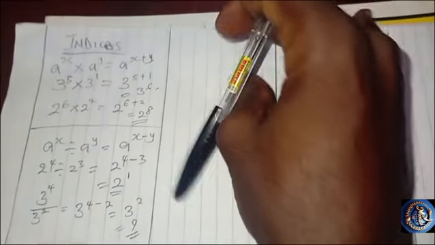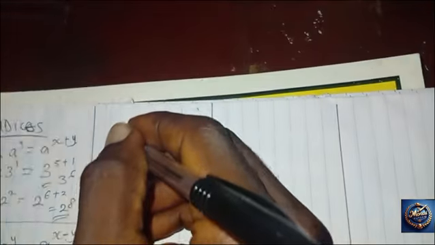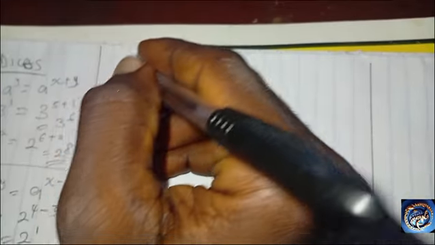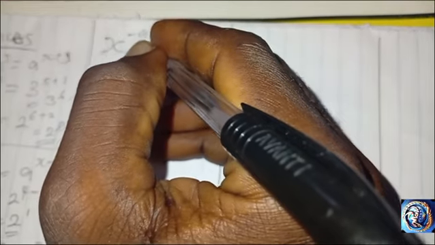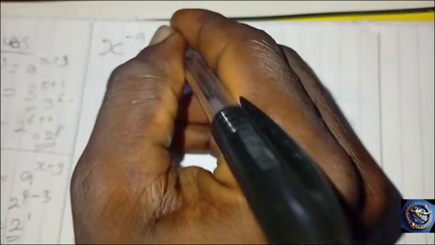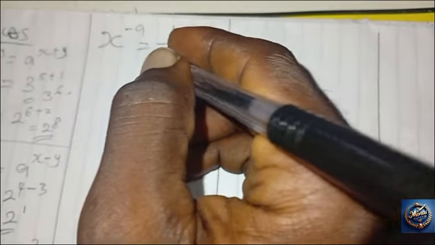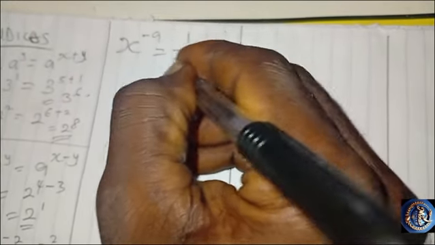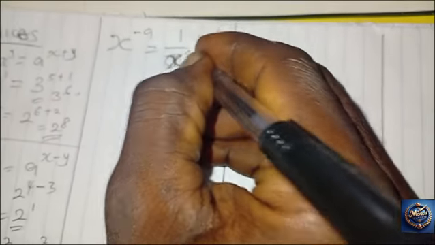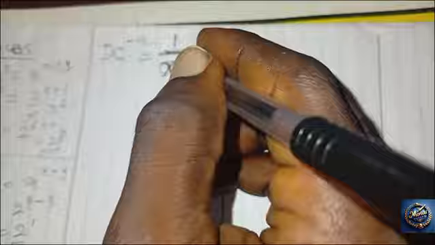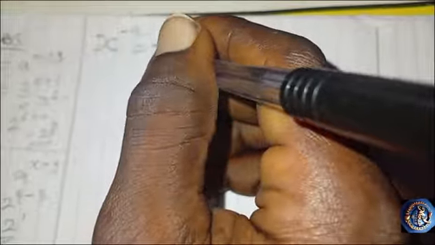We move on to the fourth law. The fourth law is called the negative index. Look at it: x raised to power minus a equals 1 all over x raised to power a. What do I do? The negative sign is changed to 1 here, all over the positive side of it. So when I have anything negative, I can change it to positive by putting 1 as my numerator.